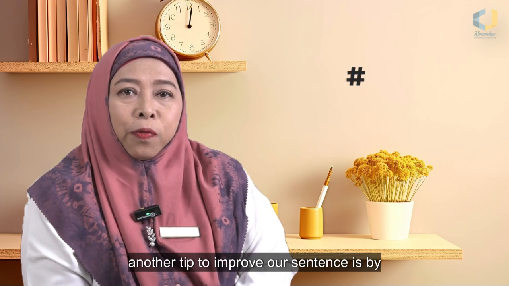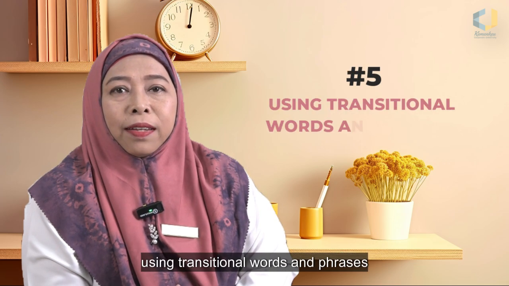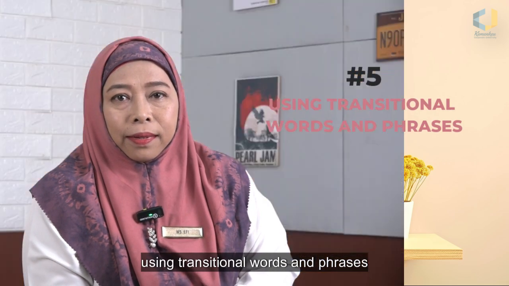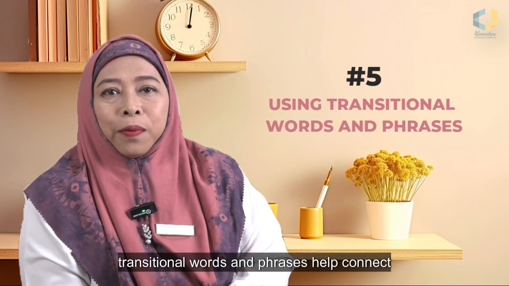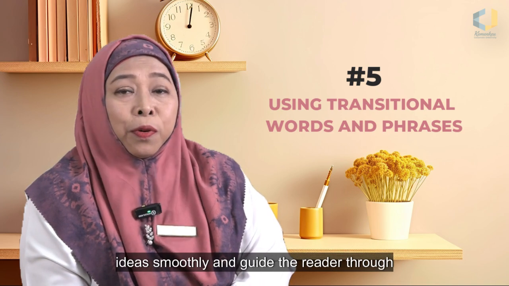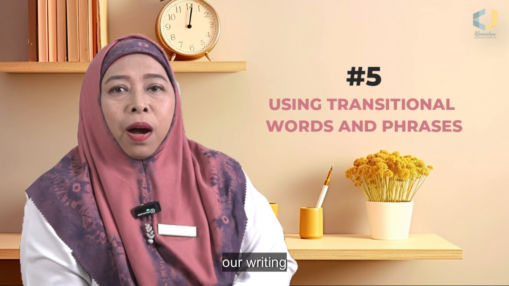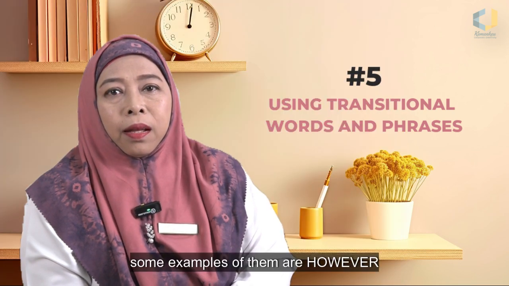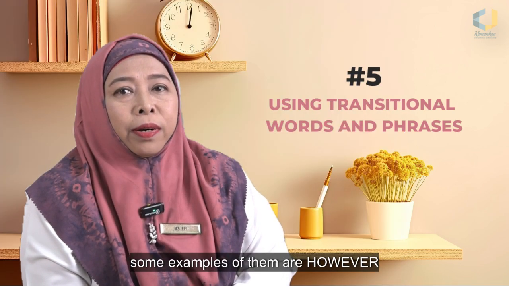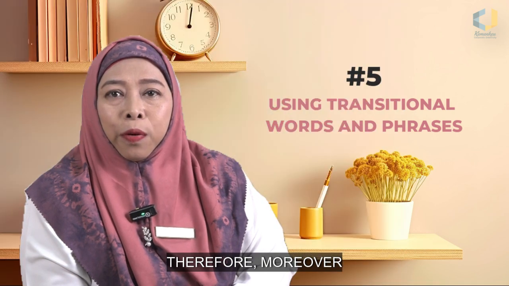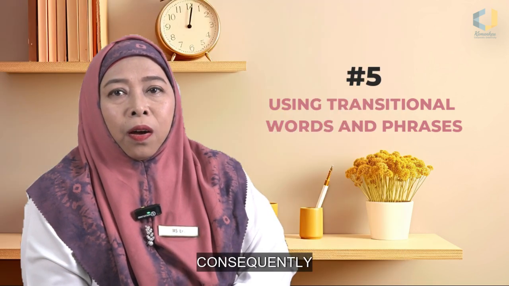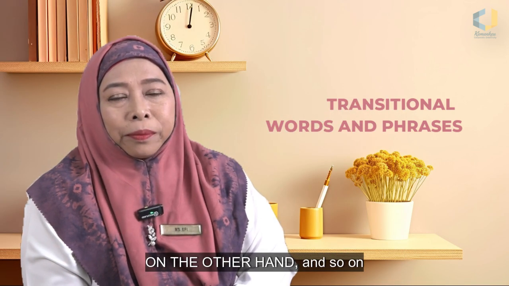Another tip to improve our sentences is by using transitional words and phrases. Transitional words and phrases help connect ideas smoothly and guide the reader through our writing. Some examples of them are however, therefore, moreover, consequently, on the other hand, and so on.